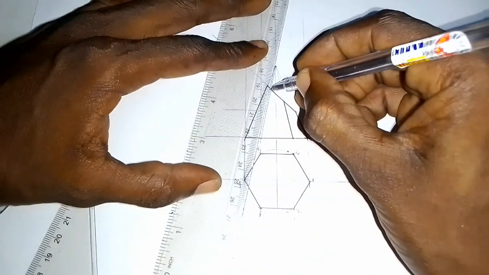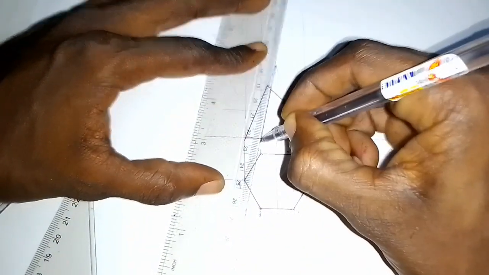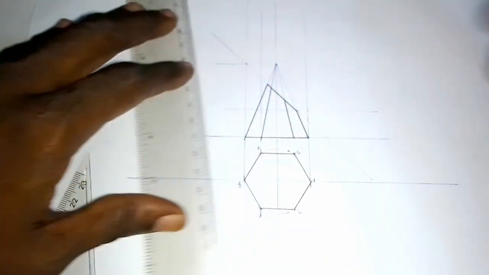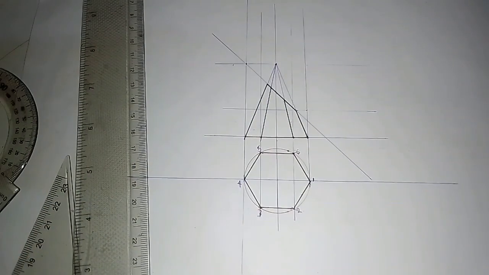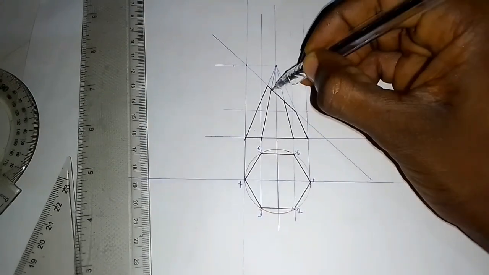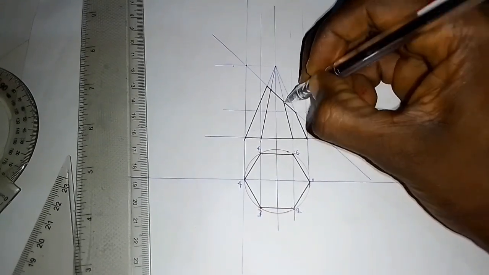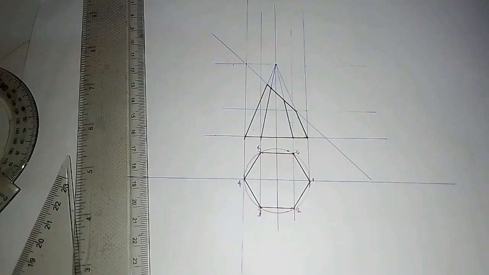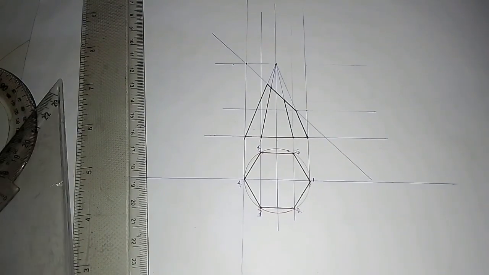So the next thing I'm going to do now, take note of each of these points. Then we'll project a straight line down.